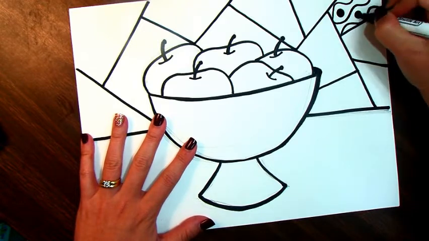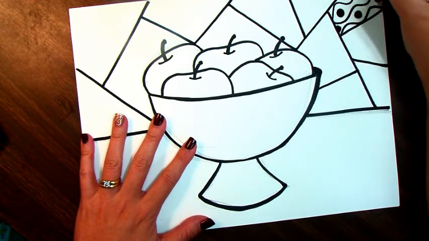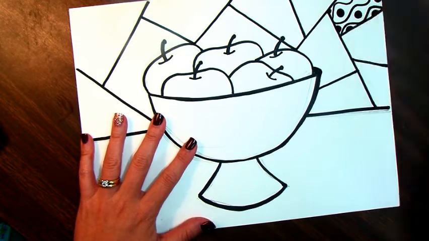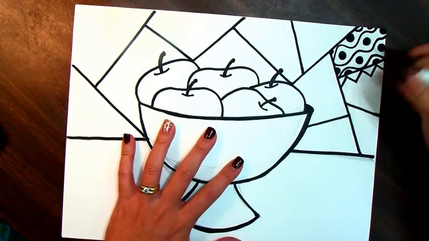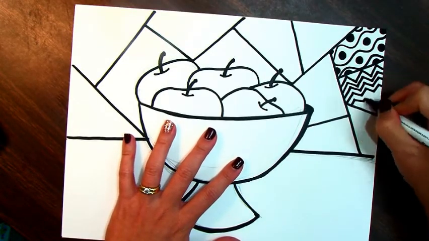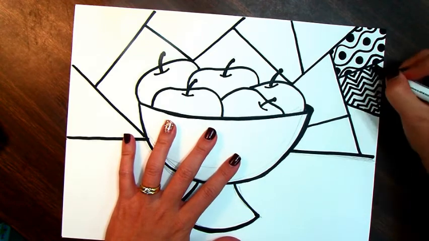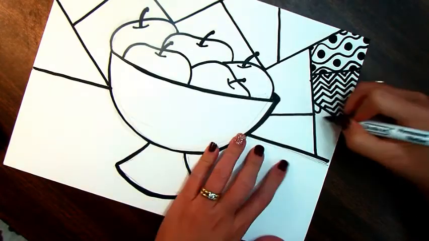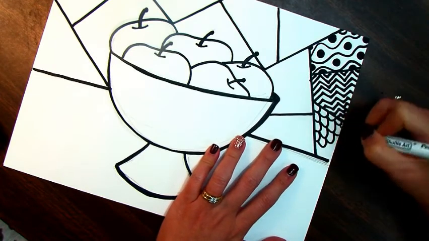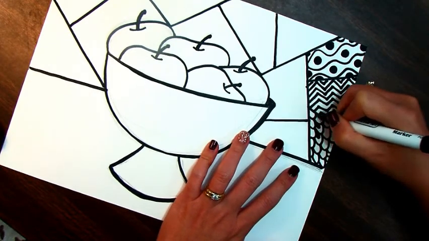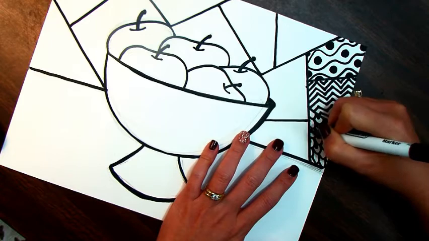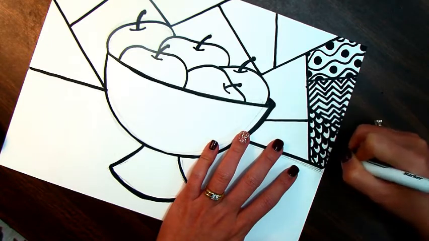So then behind your bowl of fruit and above your table line, you're going to section your paper off. I want you to create at least 10 sections. So this is done by just drawing straight lines and dividing up your paper in the background. Then after that, you're going to go ahead and you're going to add your patterns.